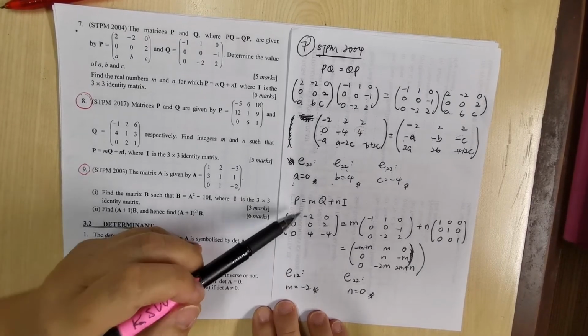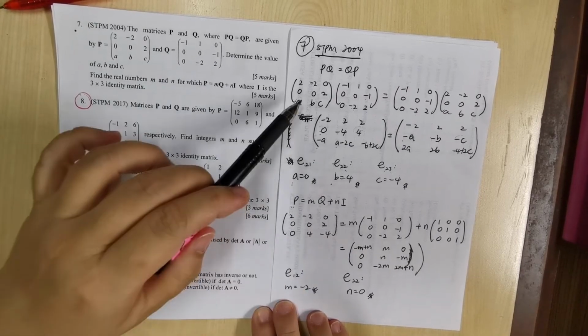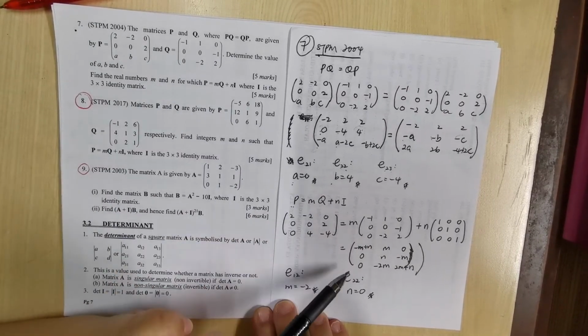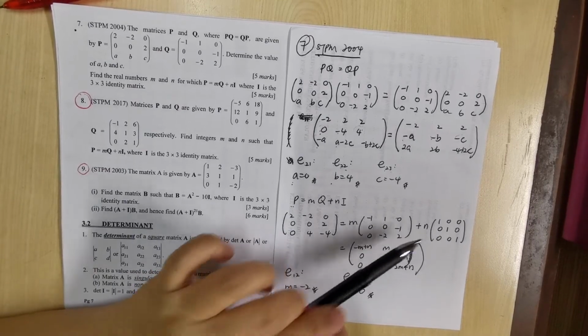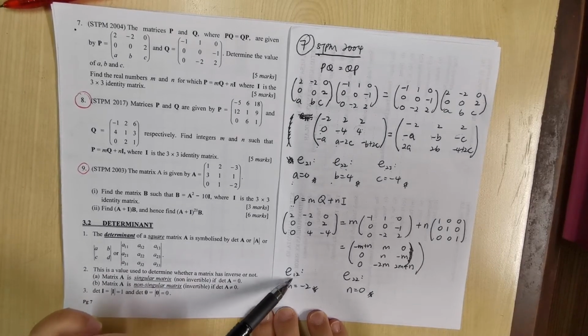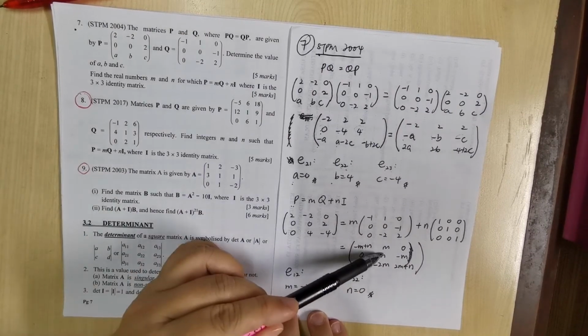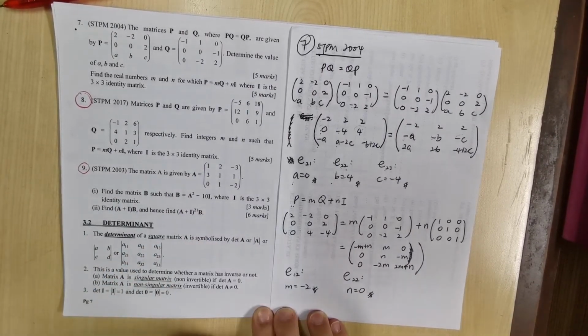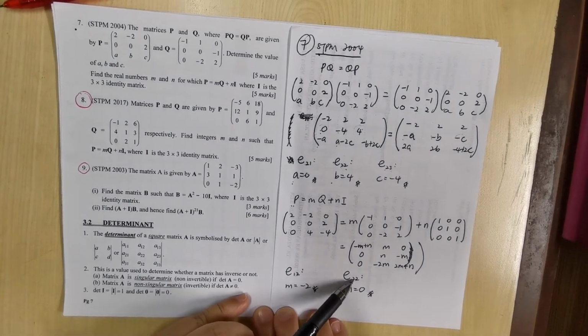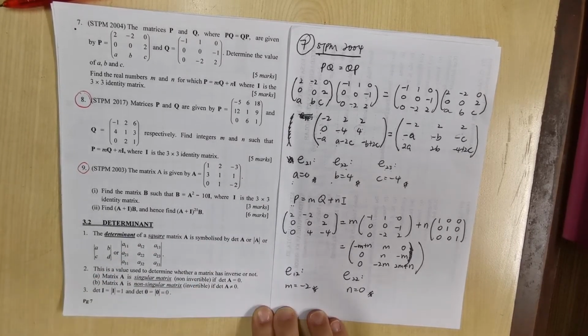Okay, then we solve this one as usual. You are given this polynomial, so just substitute in your P and Q, and of course substitute in all the A, B, C. Then you calculate the left hand side, multiply in. Then again you compare. So I compare element 1,2, first row, second column. Compare this one to this one. So M equals -2. Then I compare element 2,2, second row, second column. So N equals 0. Okay? I don't know why they give you 5 marks for this.